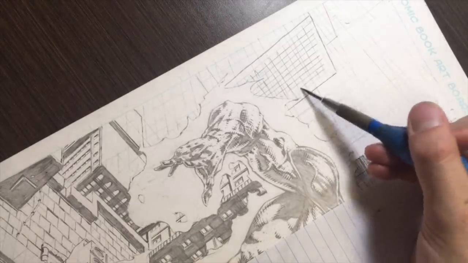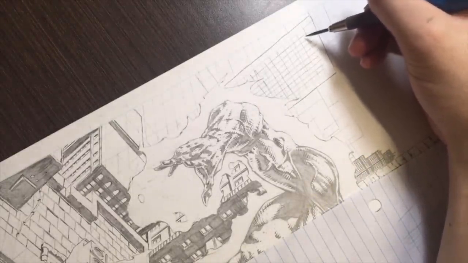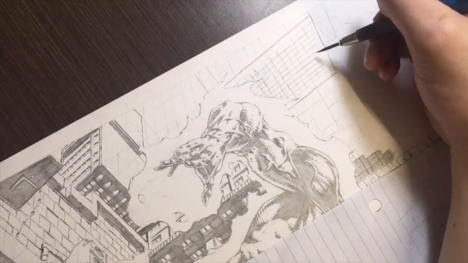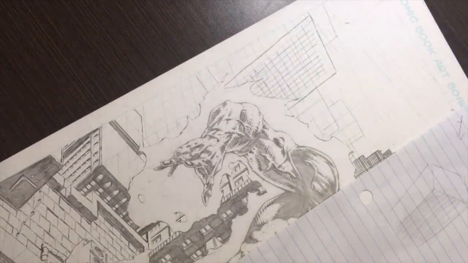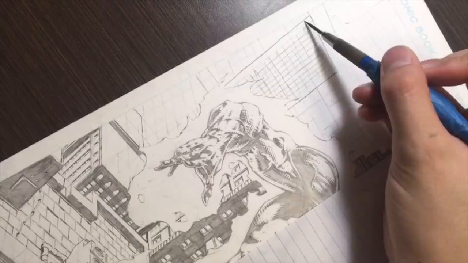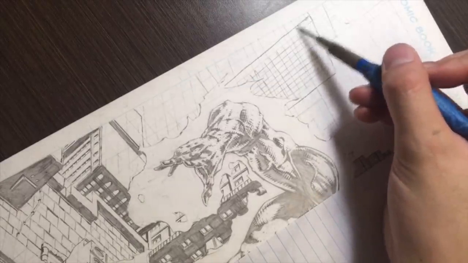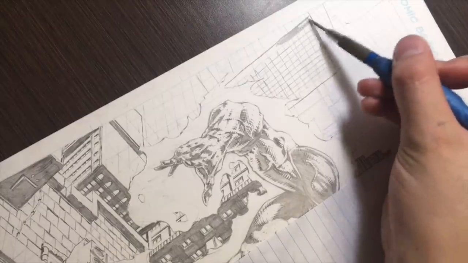So it looks pretty even right now, but I want to make sure. Let's see. 1, 2, 3, 4, 5, 6, 7, 8. Okay, that should be about right. And it actually looks pretty messy right now, but it's okay. We'll fix that. Since this side's all shadowed in, we'll go ahead and shadow the sides.